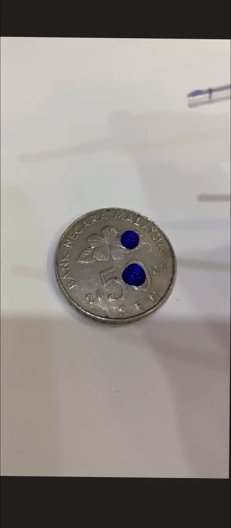Children, let's observe whether water droplets can be seen on the objects or not. We put 2 drops on the coin. Let's see. Yeah, the water droplets are still on the coin. Okay, now we go to the cottons. Now we put 2 drops on the cotton. We see if it still remains on the cotton or not.